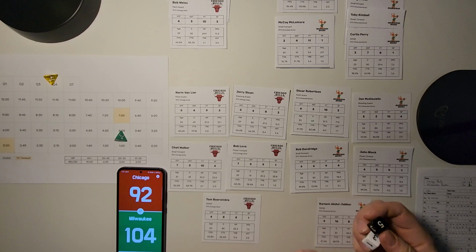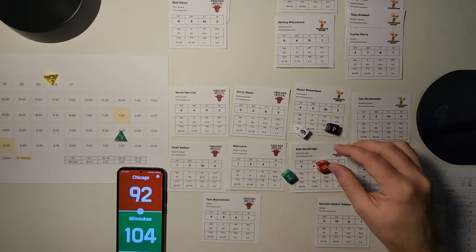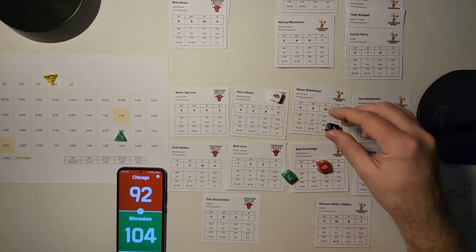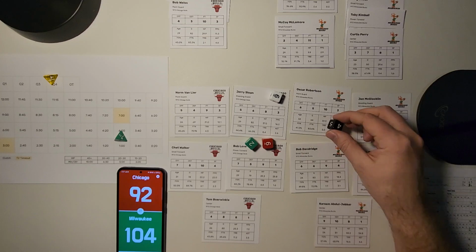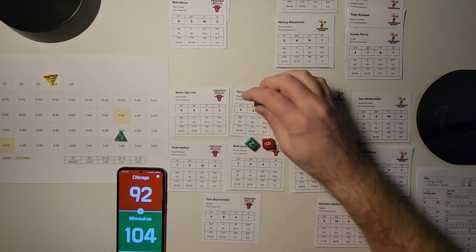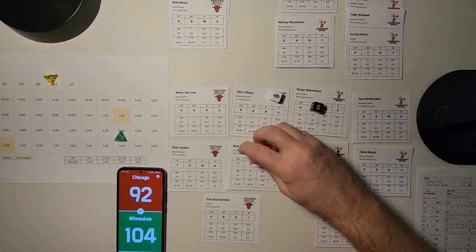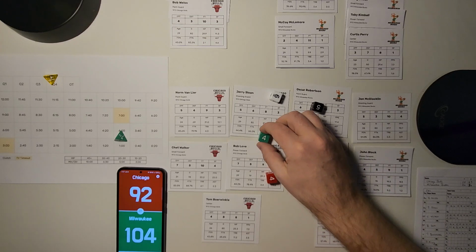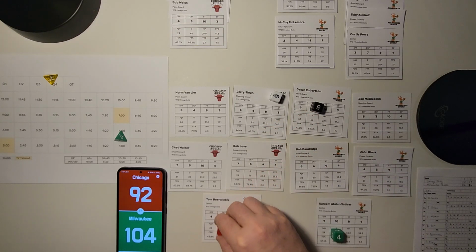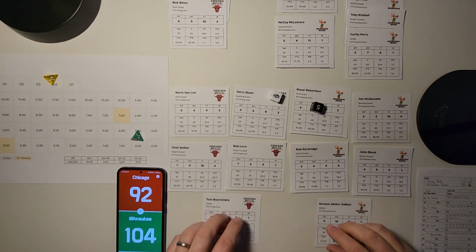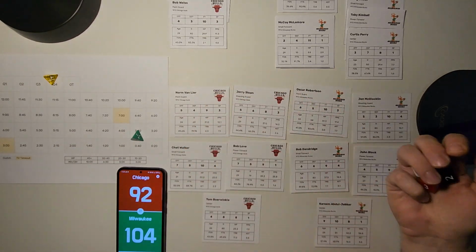So 4 minutes left, and Milwaukee with a 12-point lead. Let's get it to Jerry Sloan. Sloan, an 8 is a miss, and a rebound battle here between the big men, Boerwinkle and Kareem. So we got a 14 to a 12, and Kareem is going to rip that rebound away. Good positioning by the Milwaukee center.